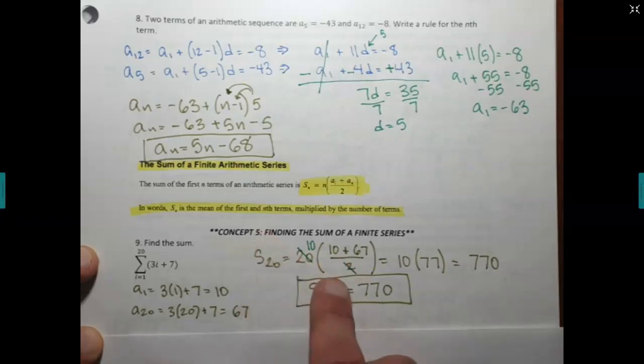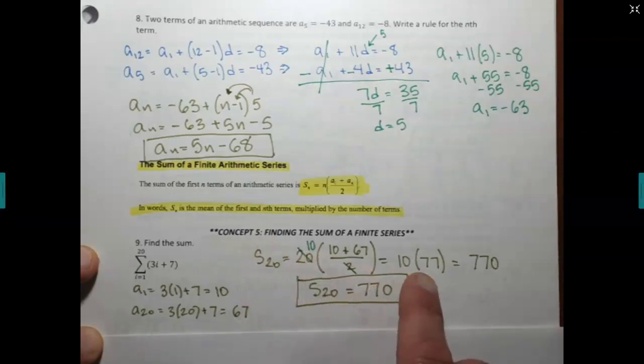I cross-canceled. 20 divided by 2 is 10. 10 times 77 is 770. So the sum of the 20 terms in the arithmetic sequence is 770. So a series, again, you guys, is the sum of all the terms.